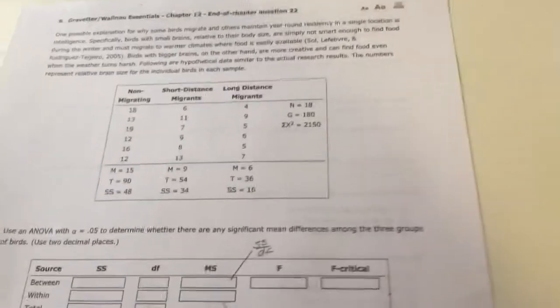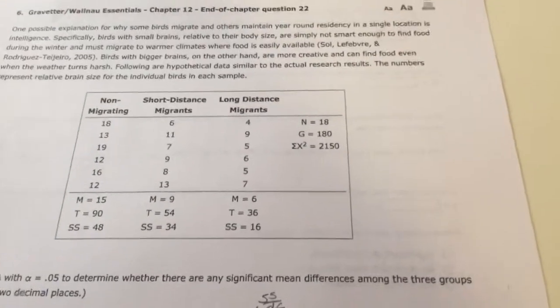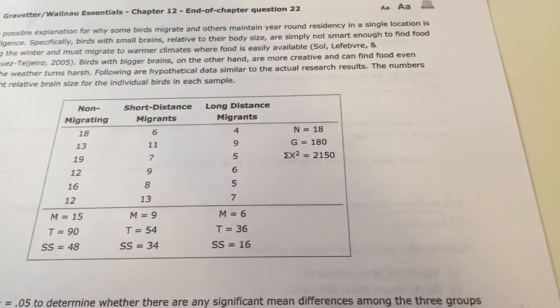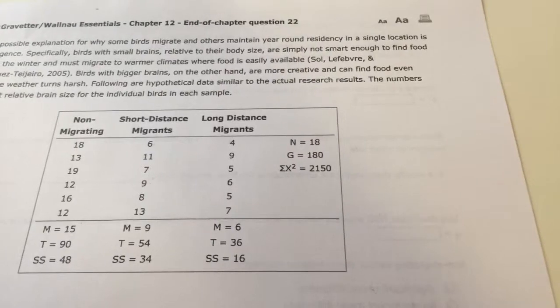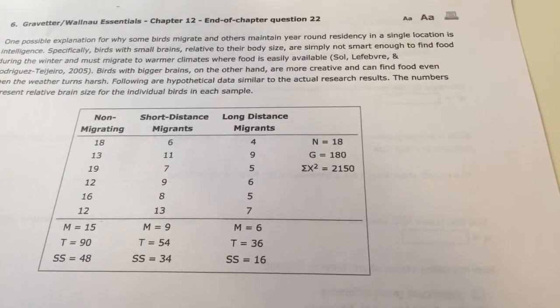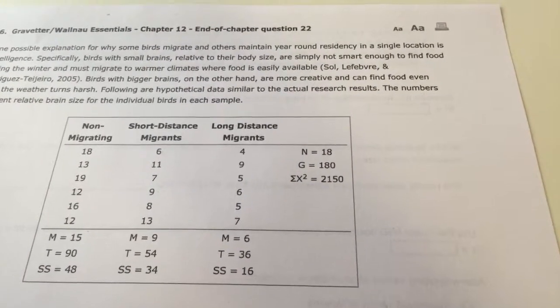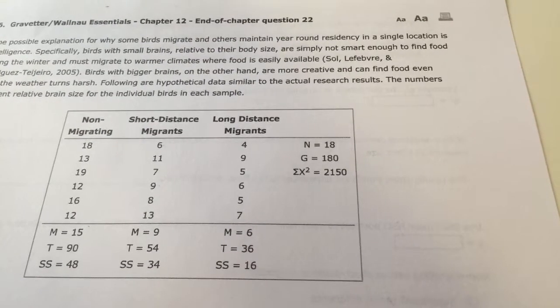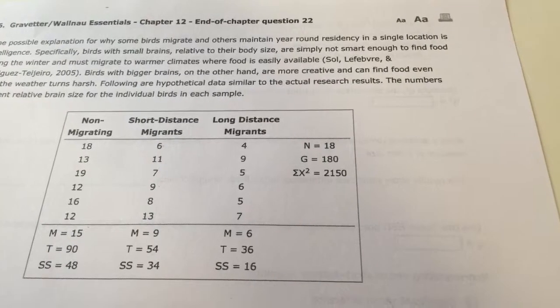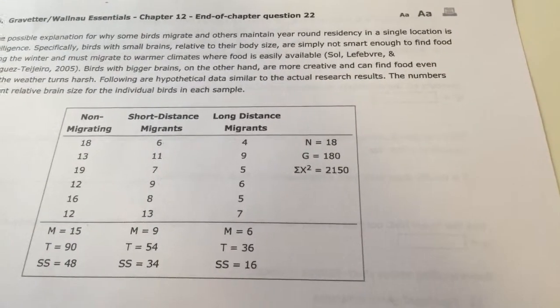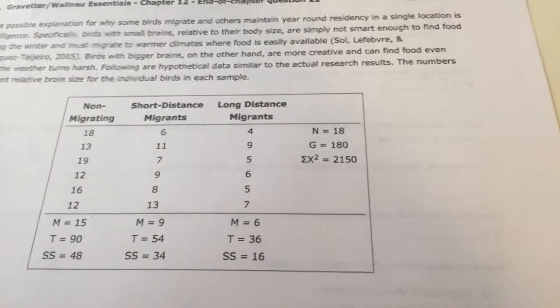I've had a few students contact me on how to do the degrees of freedom, as well as the sum of squares between, within, and total. So I thought I would do just a real quick example for you. I've used chapter 12, exercise number 6 online. If you're looking at the end of the chapter, it's question 22. So I've got this example here for you.